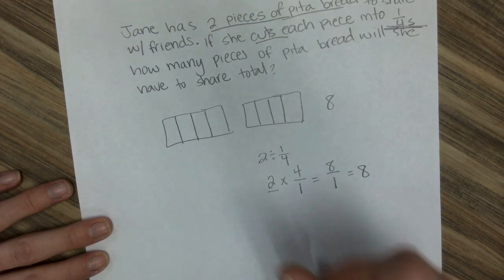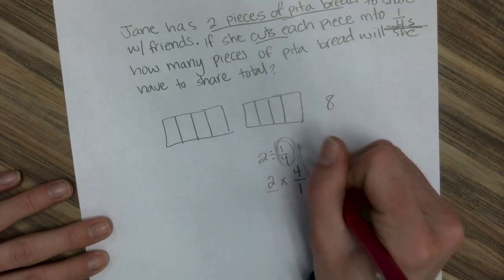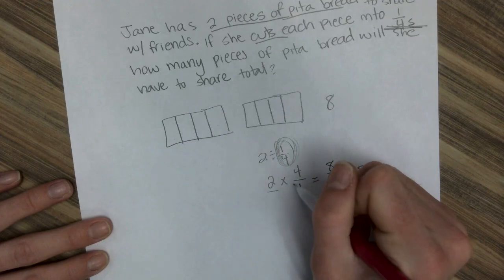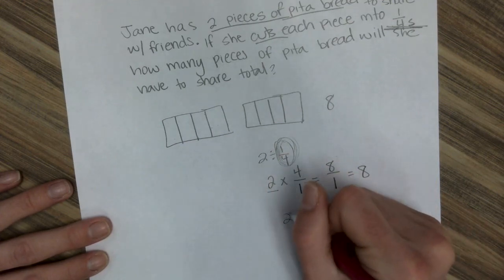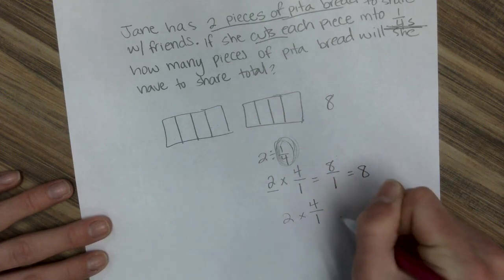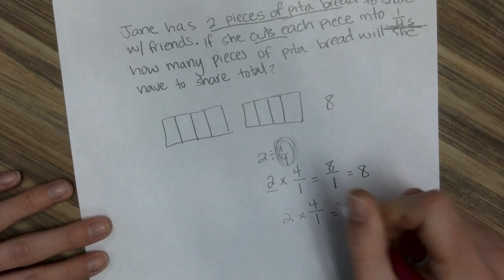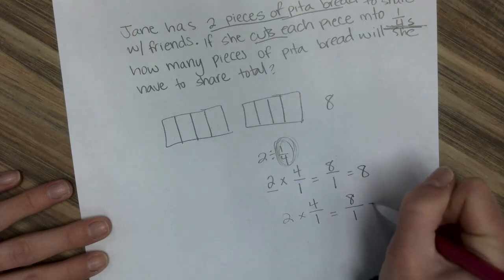So I did keep, change, flip, except again, we're doing it with our second number, leaving the 2. So 2 times, keep, change, multiply, then flip 4/1. We know when we multiply fractions, we just multiply our numerators and our denominators. 8/1 is the same thing as 8.